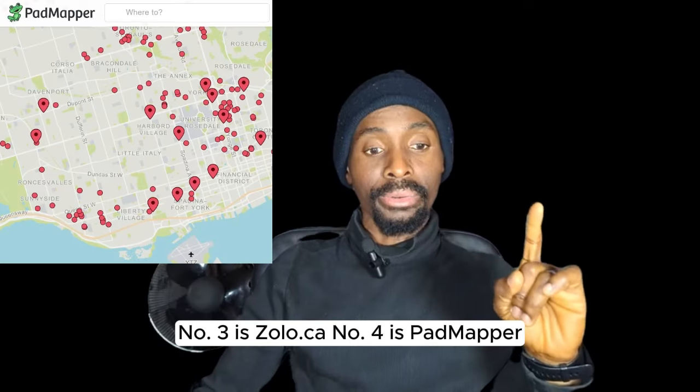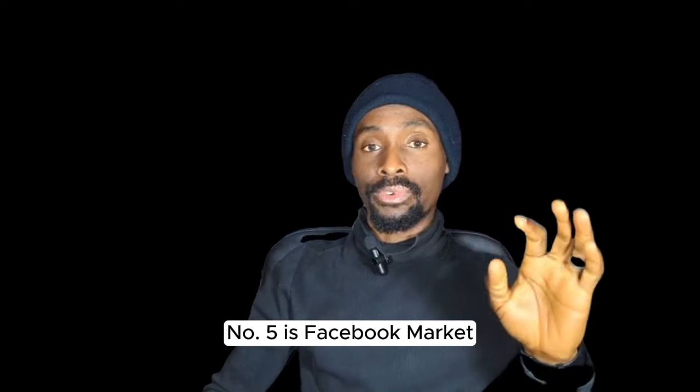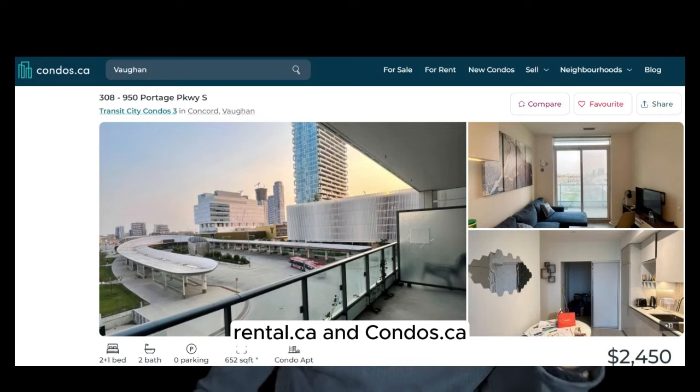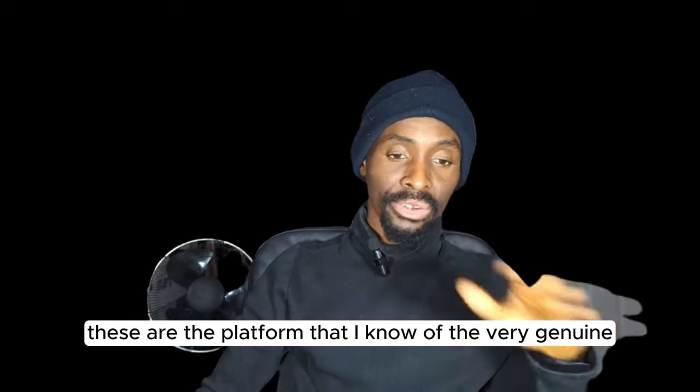Number three is Part Mapper. Number four is Facebook Marketplace, Renters.ca, and Condos.ca. These are the platforms that I know of that are very genuine.